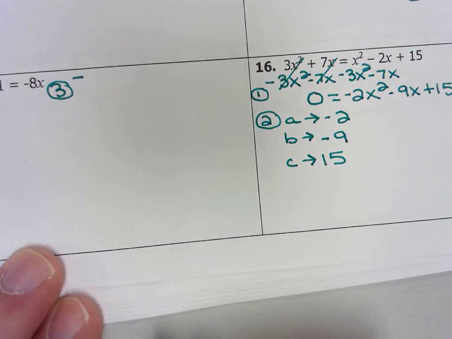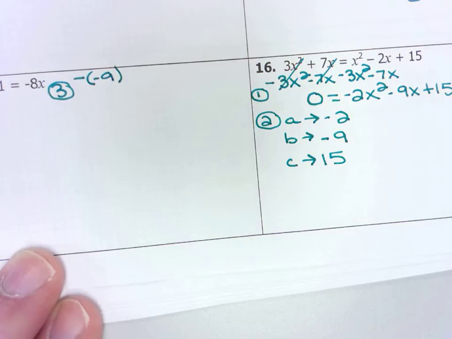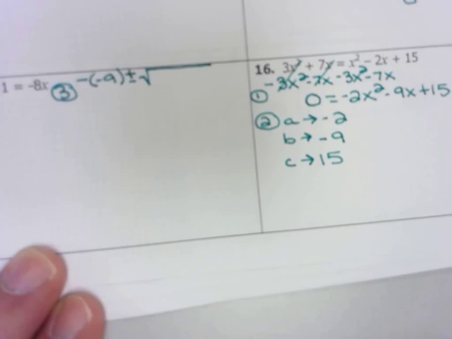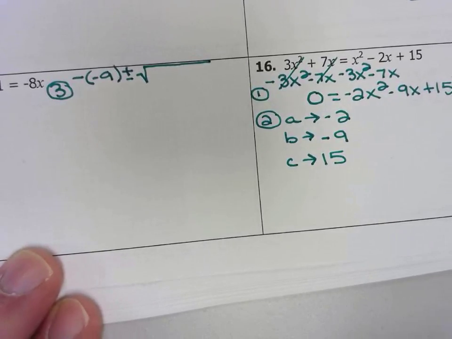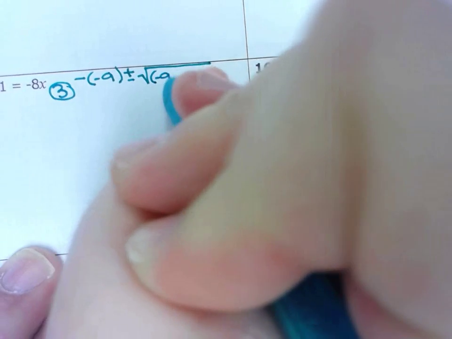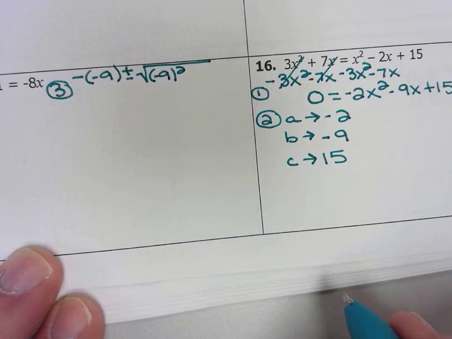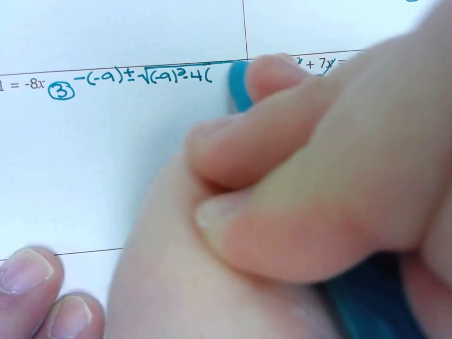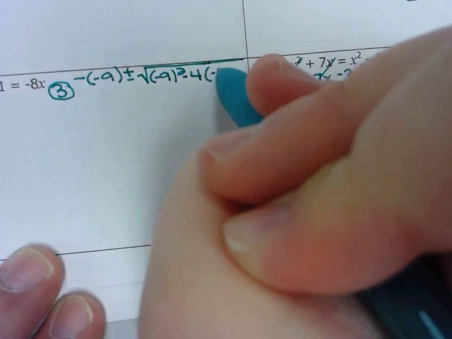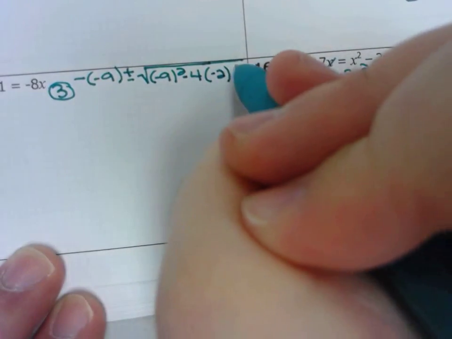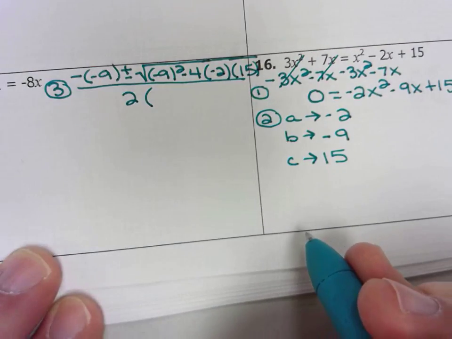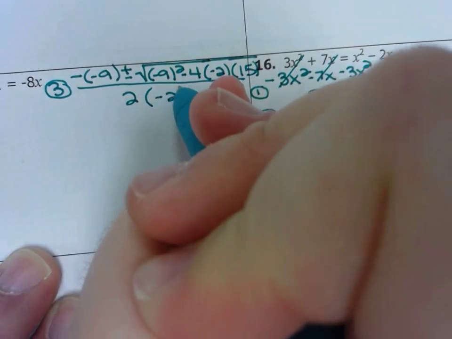Negative B. What's my B value? So it's a negative out front, parenthesis -9, plus or minus the square root of what squared? -9 squared, so put it in parentheses, -9 squared, minus 4 times A, what's my A value? Times C, which is 15, all over 2 times -2. So plug it in.